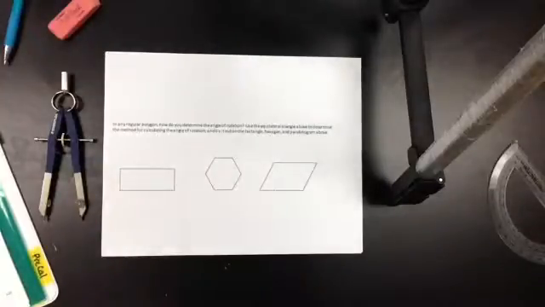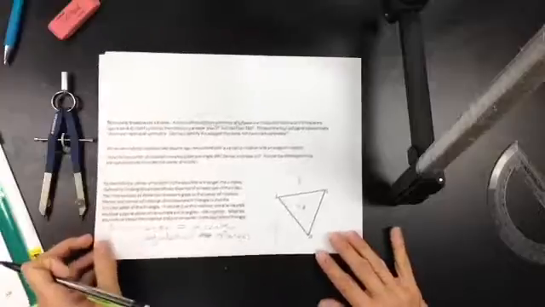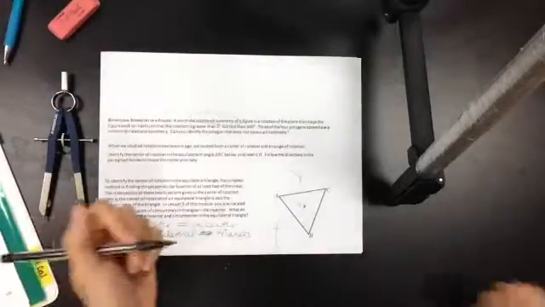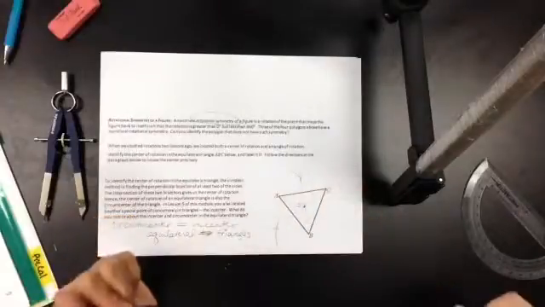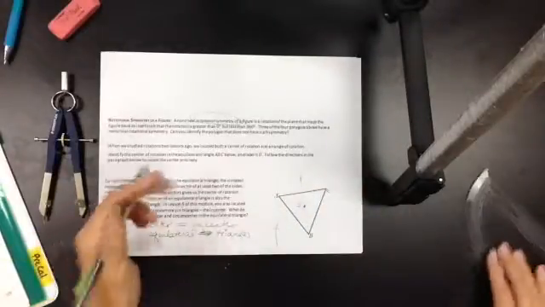So, in a regular polygon, how do you determine the angle of rotation? Use the equilateral triangle above. Determine the method for calculating the angle of rotation and try it out on the rectangle, hexagon, and parallelogram. Okay, so on this one right here, how would we do the angle of rotation if I rotated it to get it back on itself?